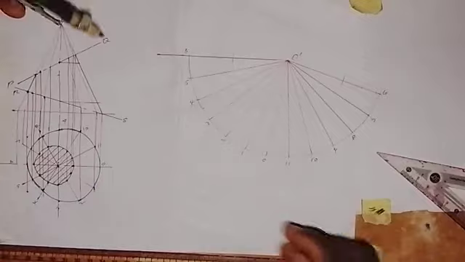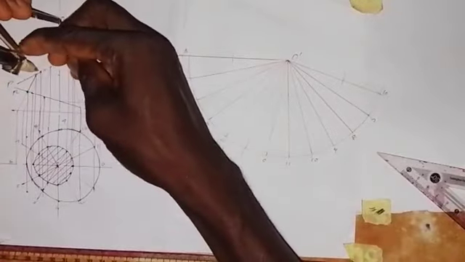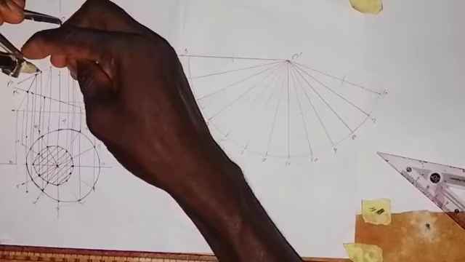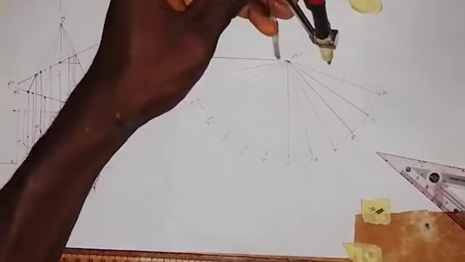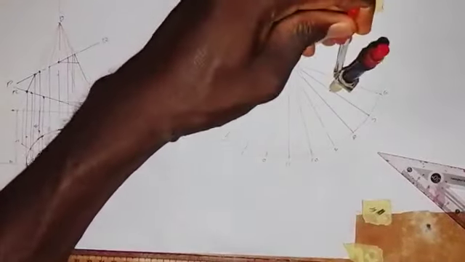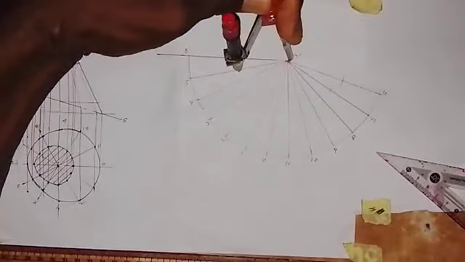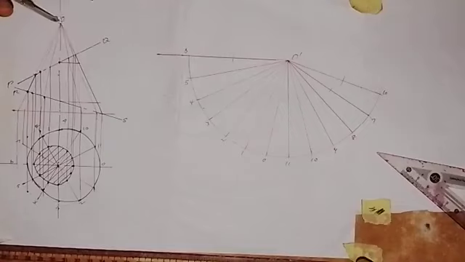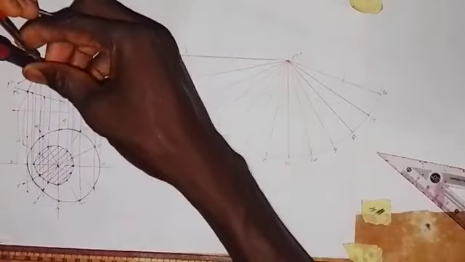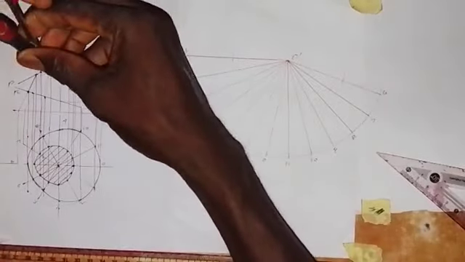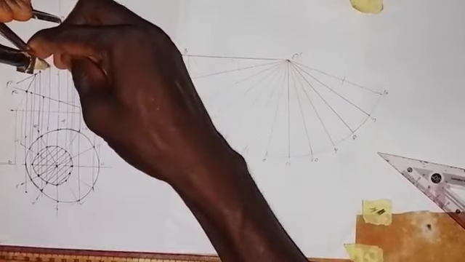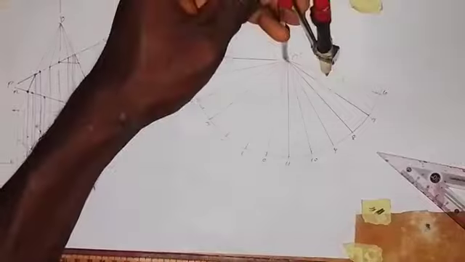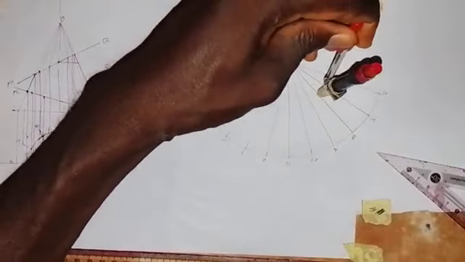Next, we have O to this point, so 5, 7. Take it like this, put the pin here and make an arc on 7, and make an arc on 5. Then we move from here to 4, 8, which is this one. Bring it to this point here, and then make an arc on 8.